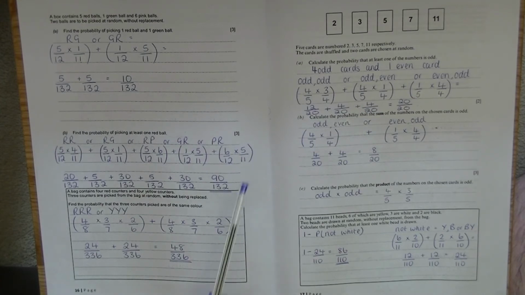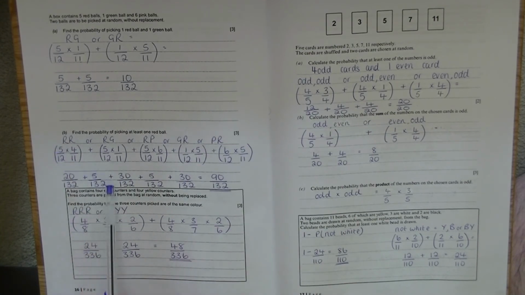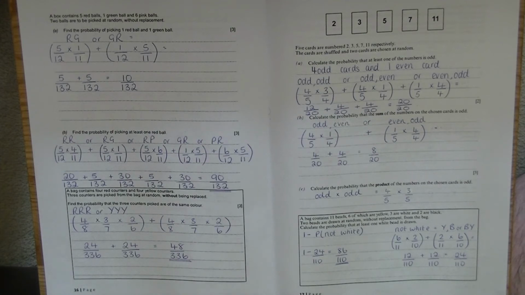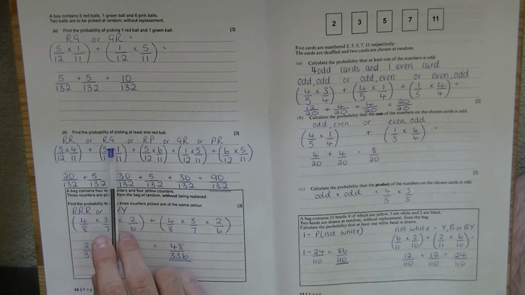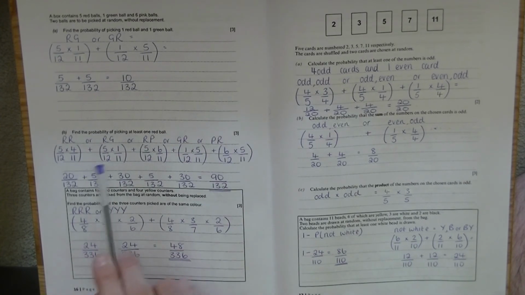Okay. Quite a lot of combinations here. I was trying to think if there's a way I could save myself time. Find the probability of picking at least 1 red ball. Potentially we could have looked at combinations that involved not picking at least 1 red ball and taking it away from 1, but when I listed them all there wasn't much in it, so I've gone with red red, red green, the reverse of red green, which is green red, red pink and the reverse of red pink, which is pink red. Worked them out individually, added them all together.